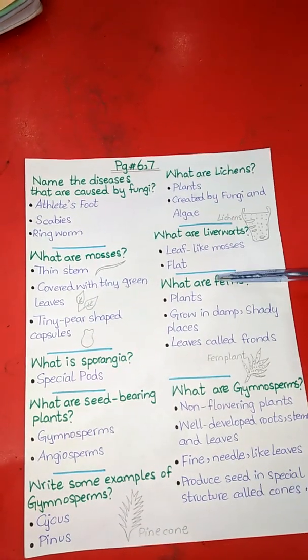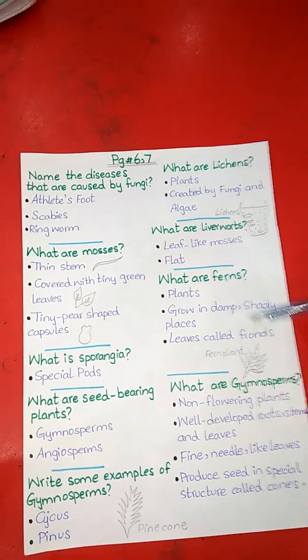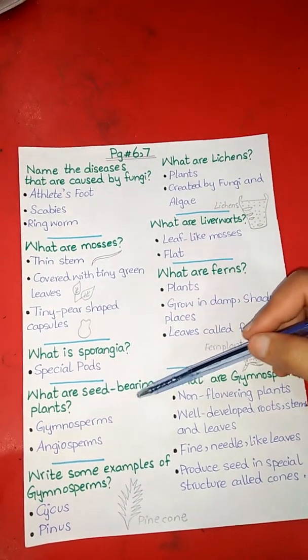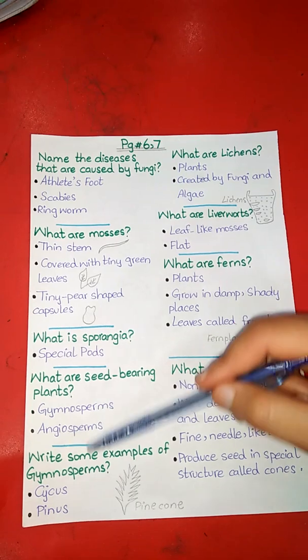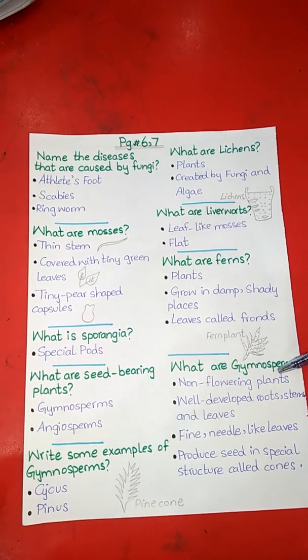What are ferns? Plants that grow in damp, shady places. Leaves called fronds. What are seed-bearing plants? Gymnosperms and angiosperms. What are gymnosperms?